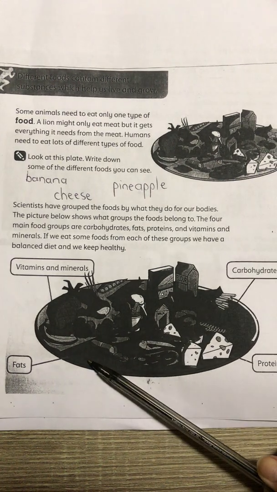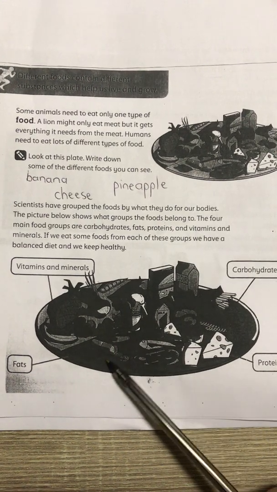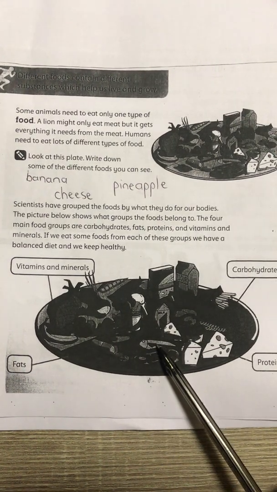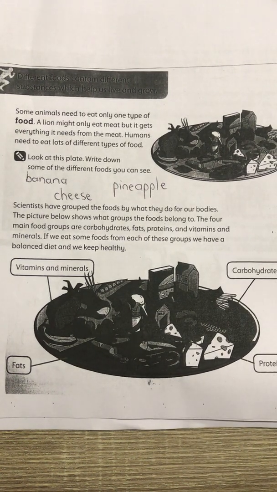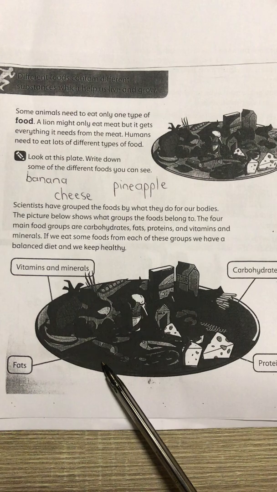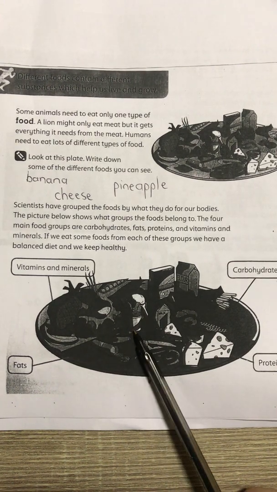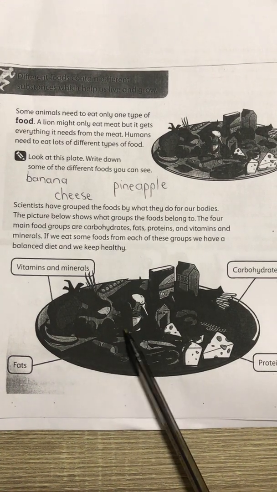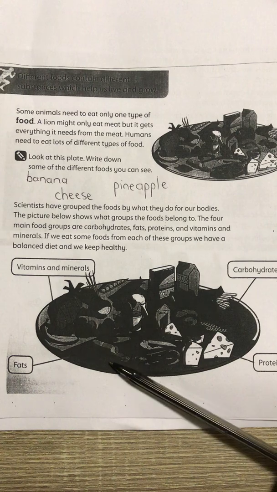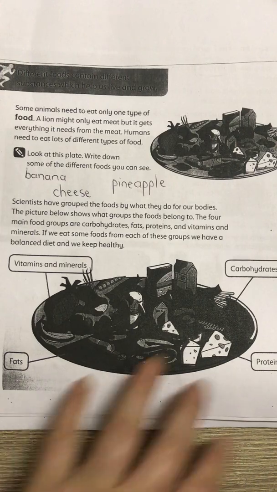Oh, wait. I'm crossing over into the fats. Hold on. This is proteins. Oh, no, I said it right. Okay, so cheese, meat, fish, those type of things are proteins, and fats, I can't make out what this is at all. I'm sorry. But I think fats are things like sugary things, butter, but butter can also be dairy. So, but the four main food groups: vitamins and minerals, carbohydrates, proteins, and fats.